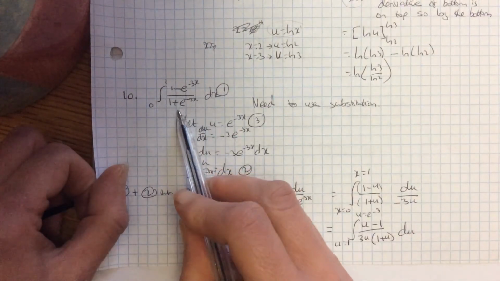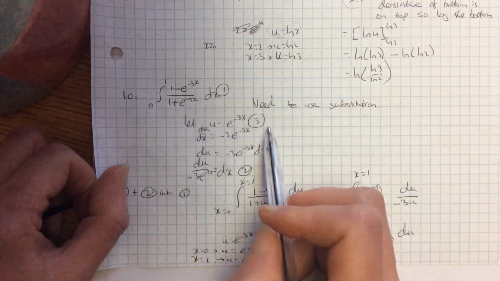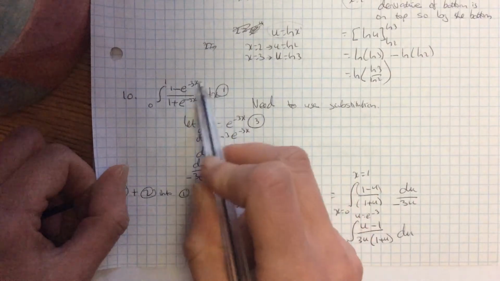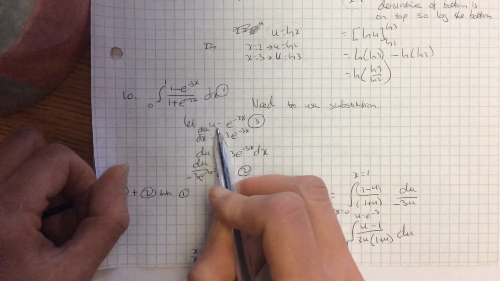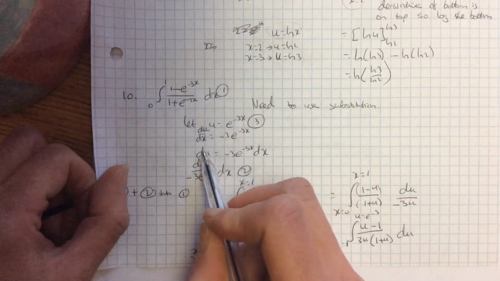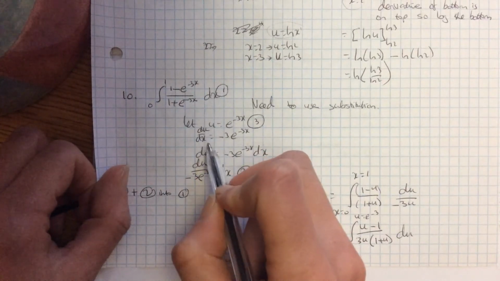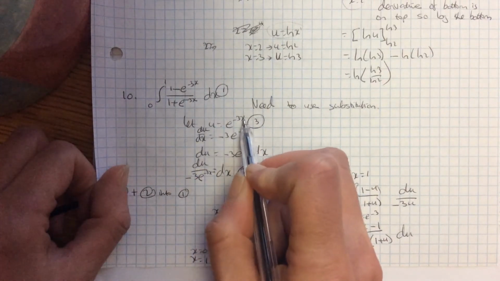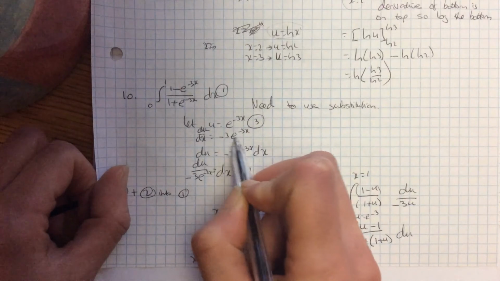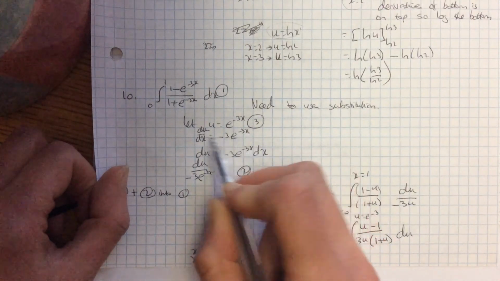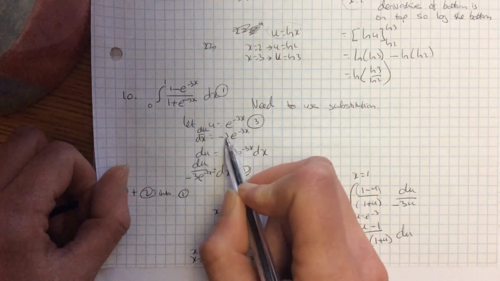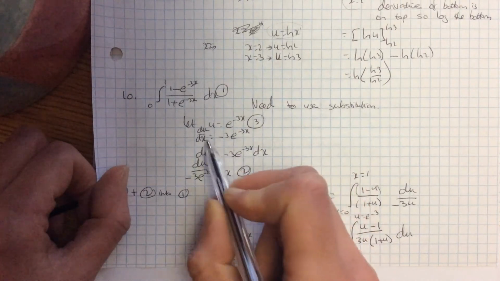Okay, here's another very nasty question. You can see the awkward bit. Okay, e to the minus 3x. So let u equal e to the minus 3x. Now, you probably have forgotten how to differentiate, but to differentiate an e, derivative goes in front, and e function as it is.